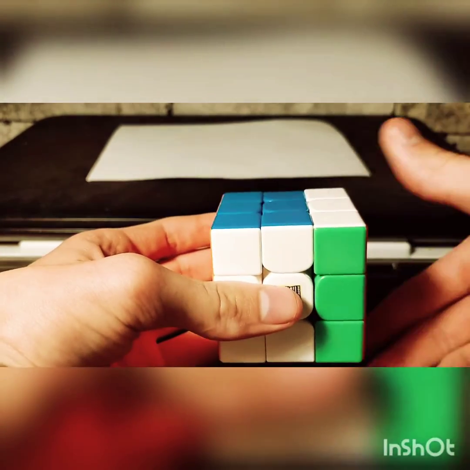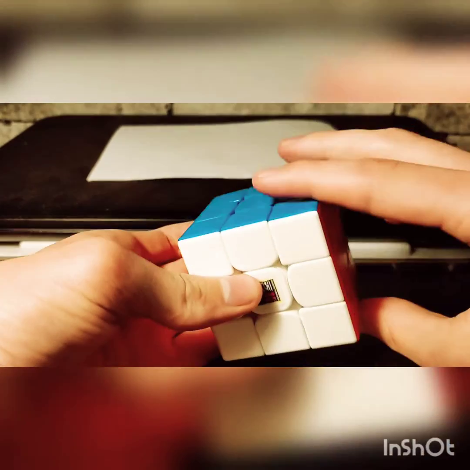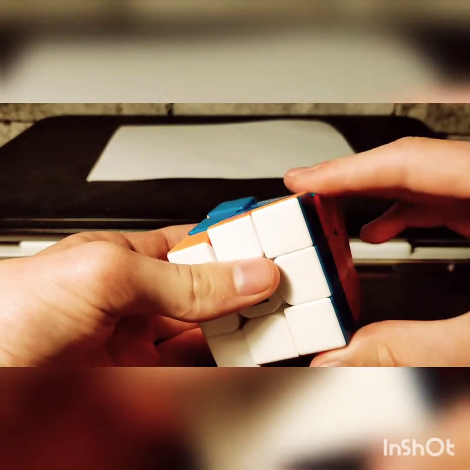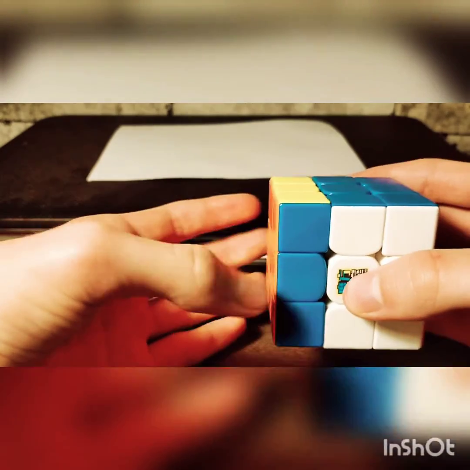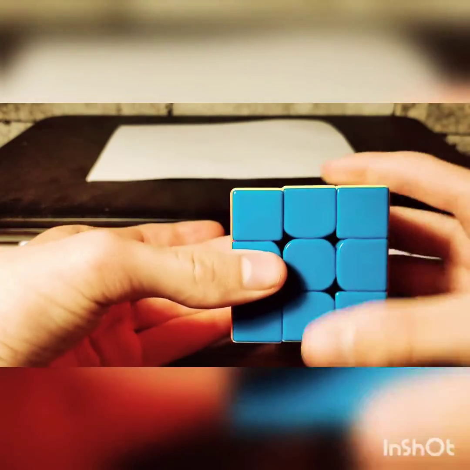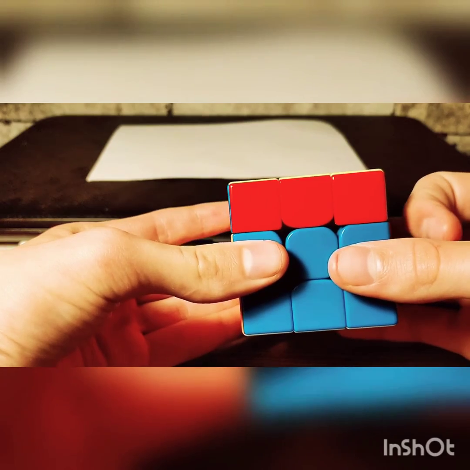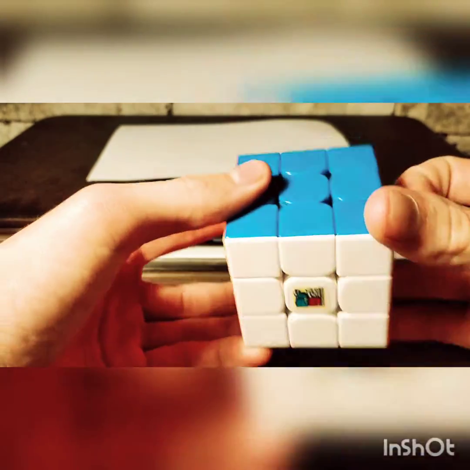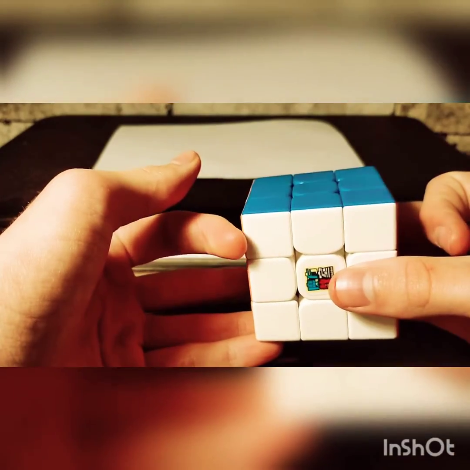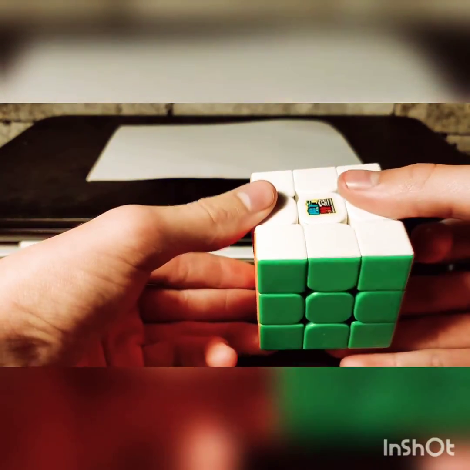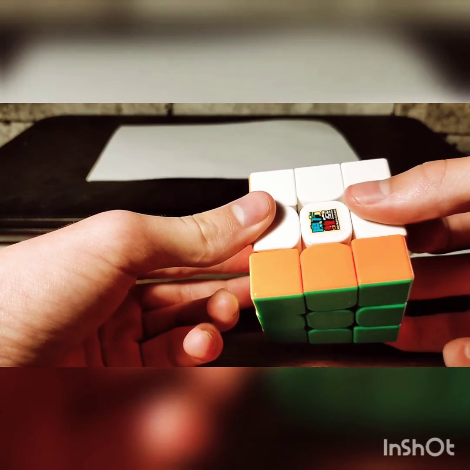So R, R prime, F, F prime, L, L prime, B, B prime, U, U prime, and last of all D and D prime.